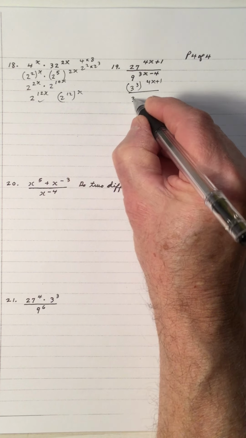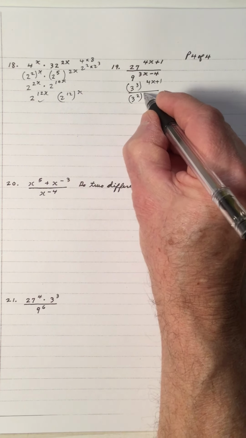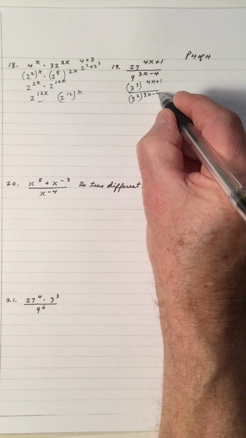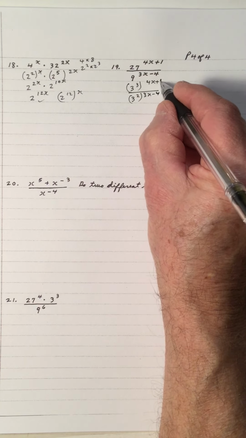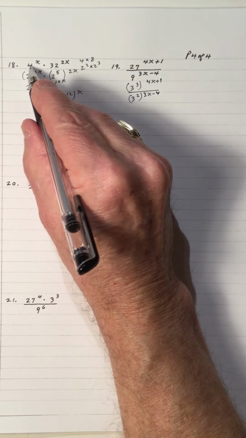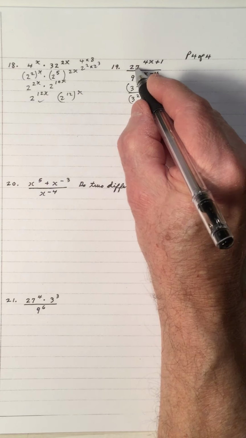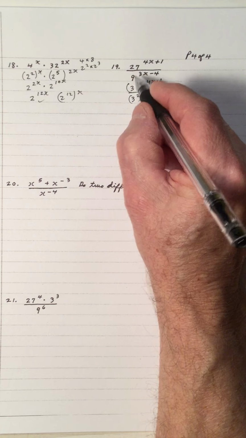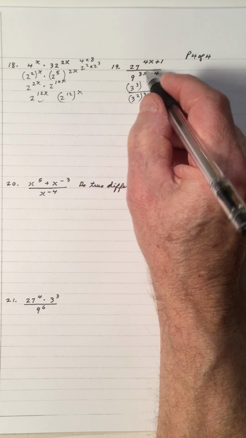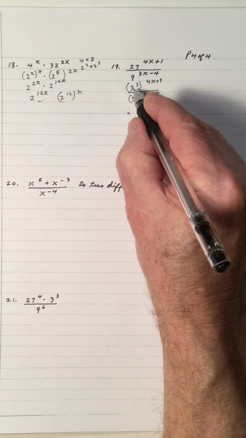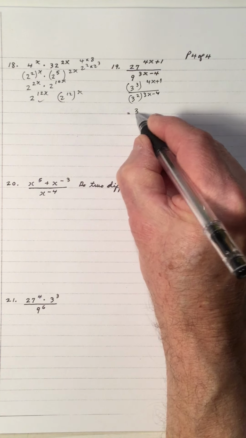9, I need a base of 3, so 9 is 3 squared. And normally, when you see these, if you look, like here, you got a 4, which is 2 squared. 32 is a 2. 27 is 3 cubed. 9 is 3 squared. So this is base 3s. So this is a power of a power, so this is 3.